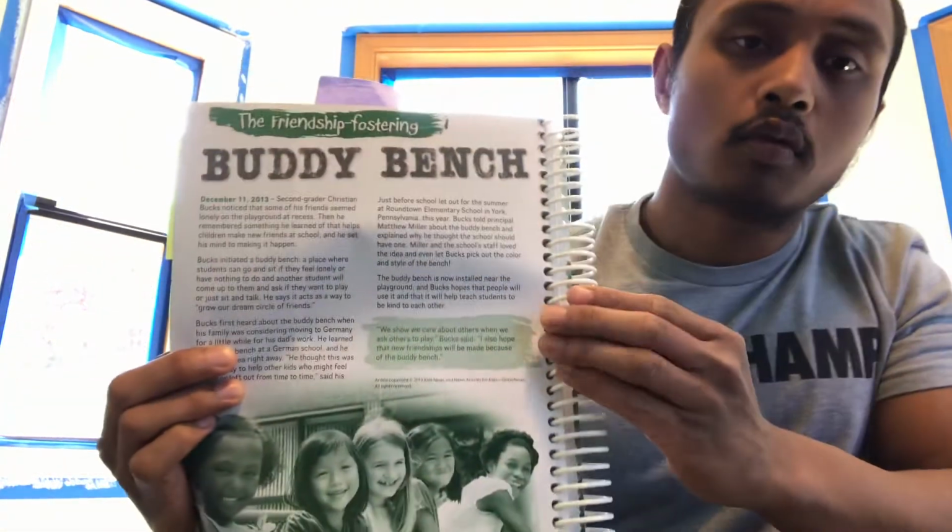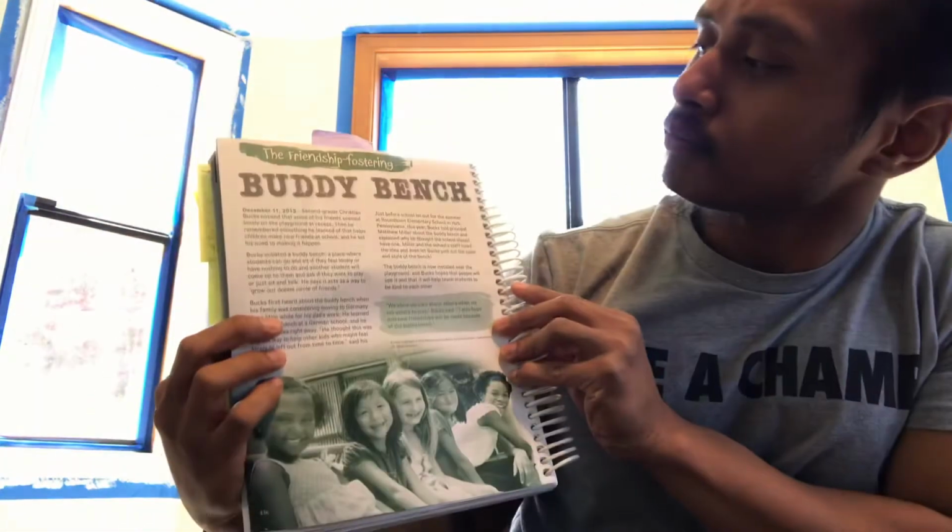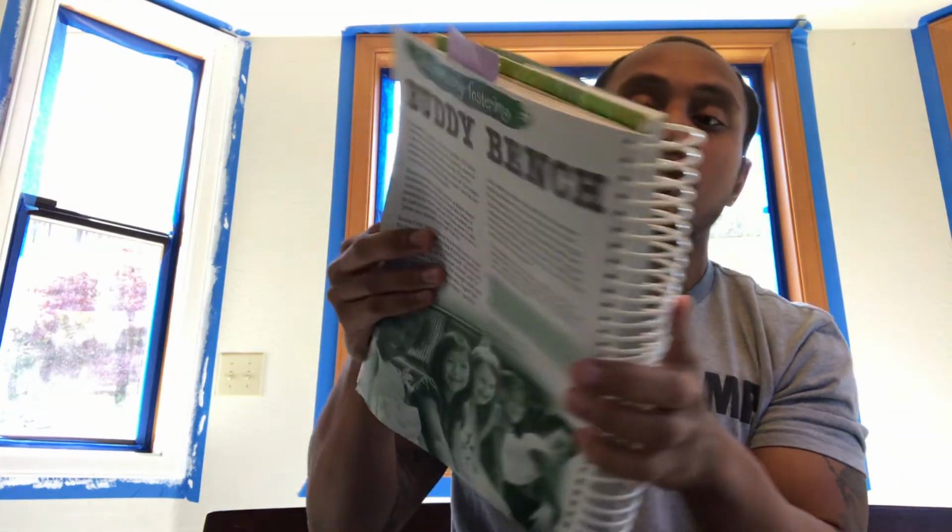Now, in your student response book, you are going to be on page 27, following along with this article here, the Buddy Bench, or the Friendship Fostering Buddy Bench. We're going to be using this article this week to help us explore main ideas.